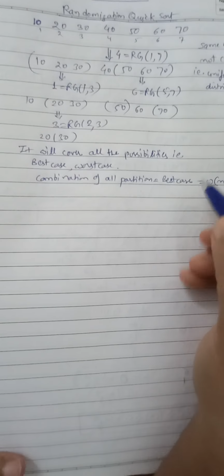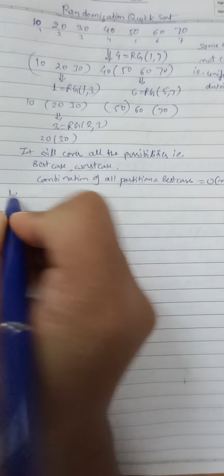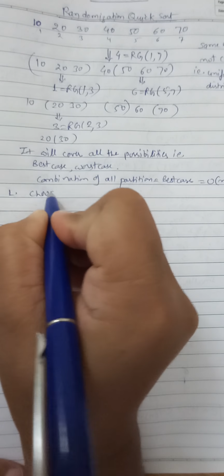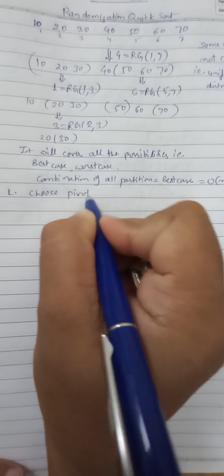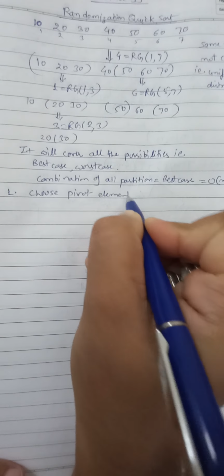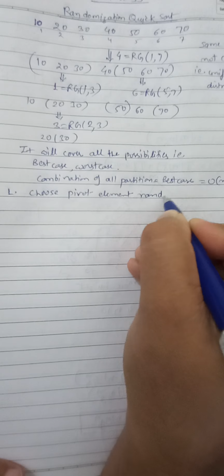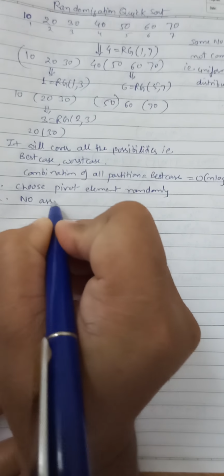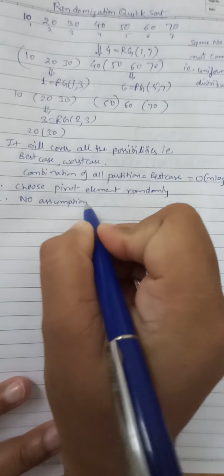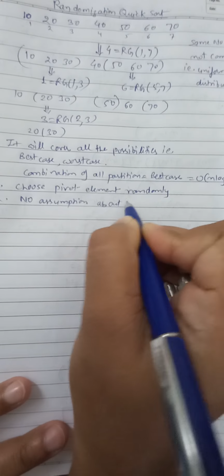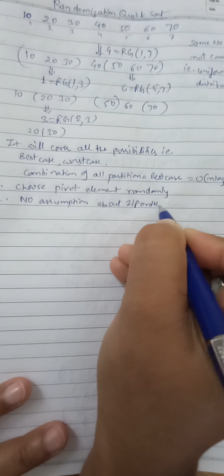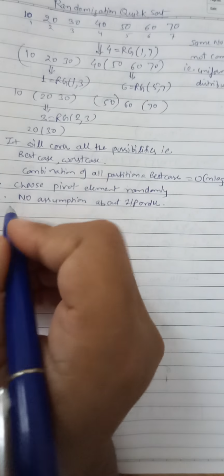So there are some points regarding this. What are they: choose the pivot element randomly, because this is random quick sort, and no assumption about input order, that is, maybe it can be sorted or maybe not.